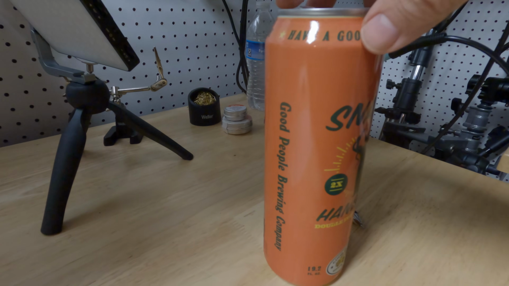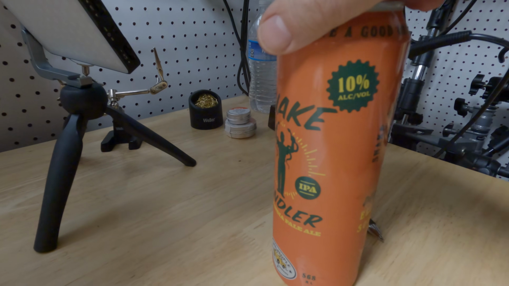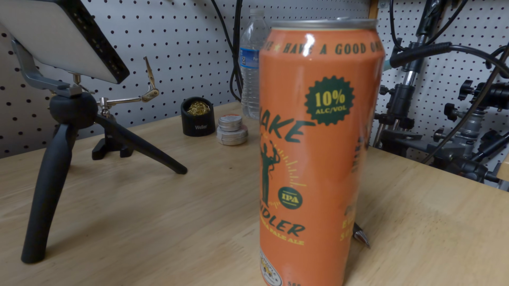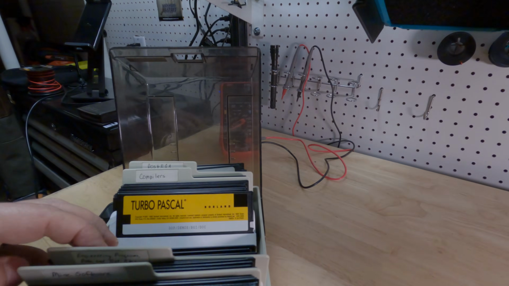I have no idea how I went down this rabbit hole. I was cleaning up the lab area, and I ran across a 5.25 media case, and lo and behold, I saw Turbo Pascal 5.5.